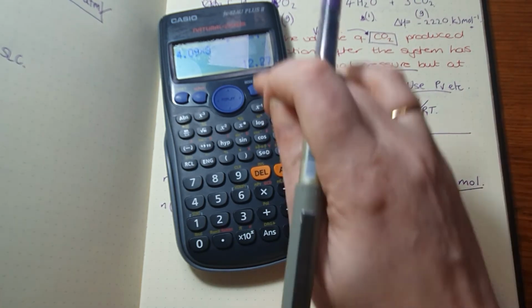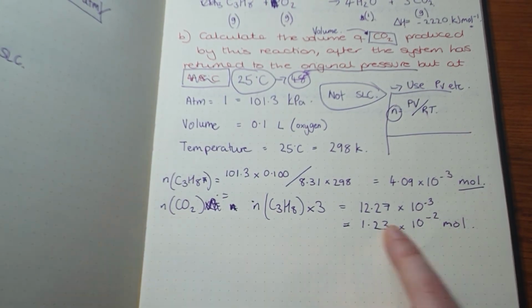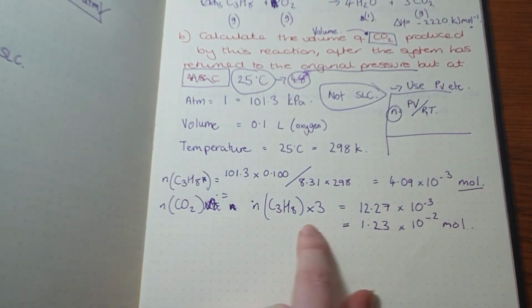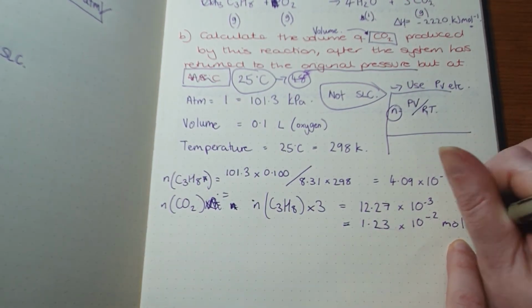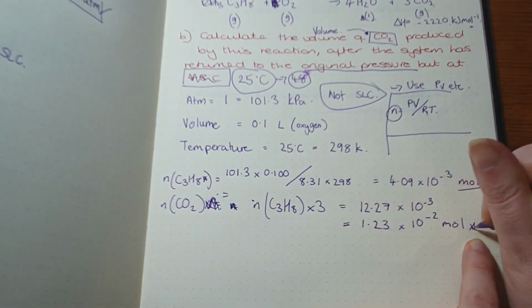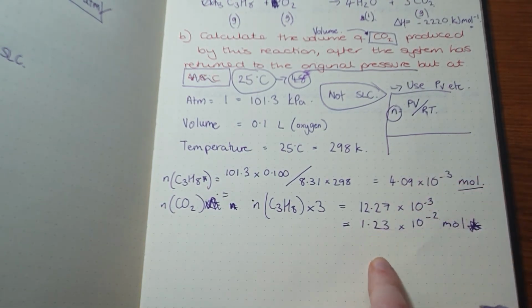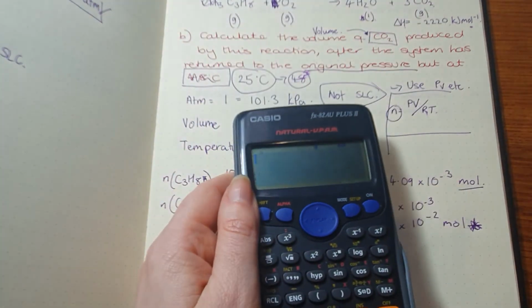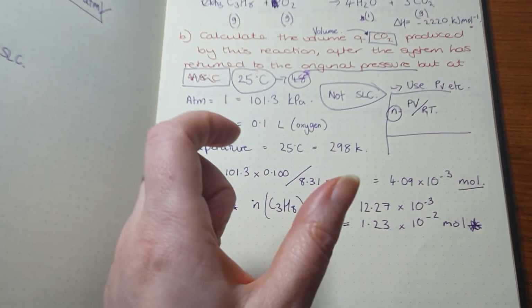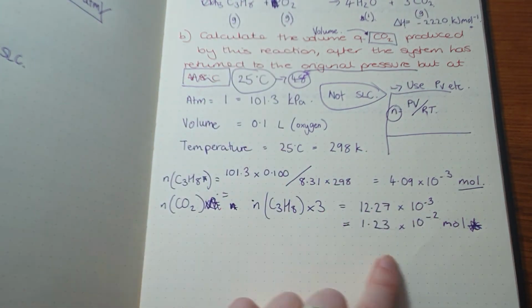Right, so that's how much of our carbon dioxide we have over here. Remember, you're not going to simplify here. You're not going to use this value for the rest of your calculations. You're going to use the value from your calculator. Don't simplify to the end because it will make everything slightly off, and that's going to mess you up a bit.